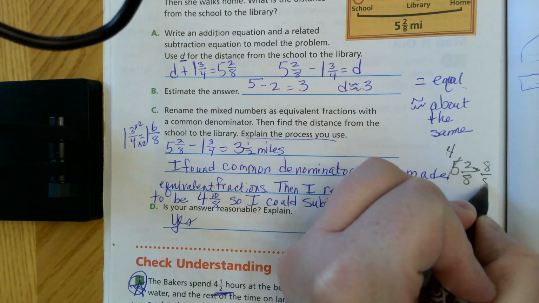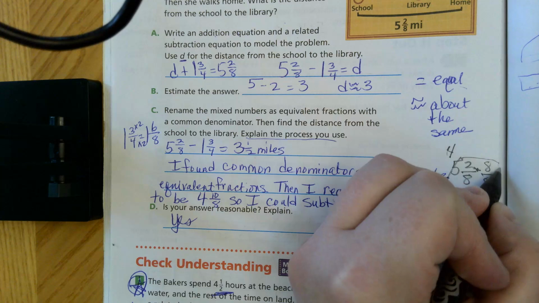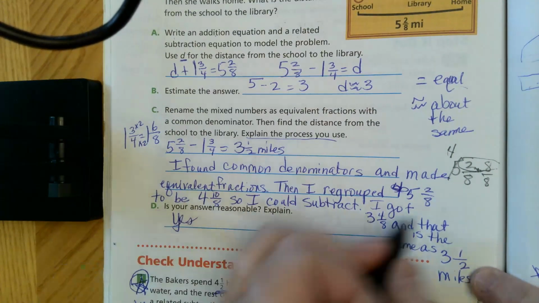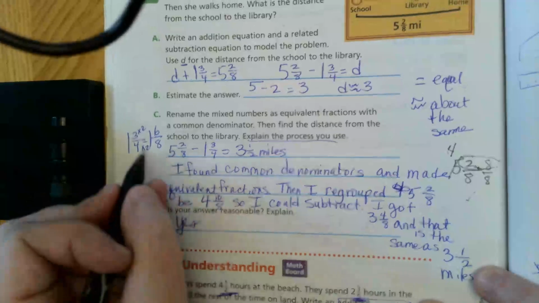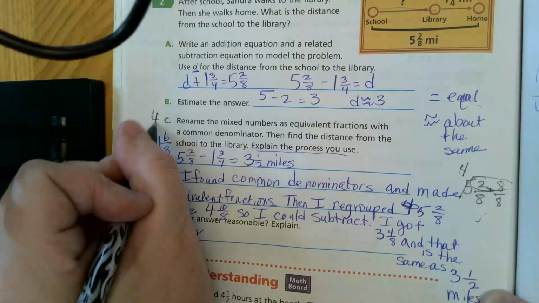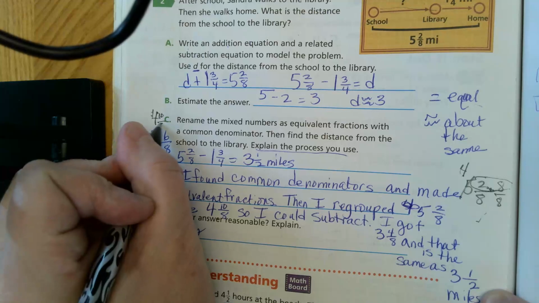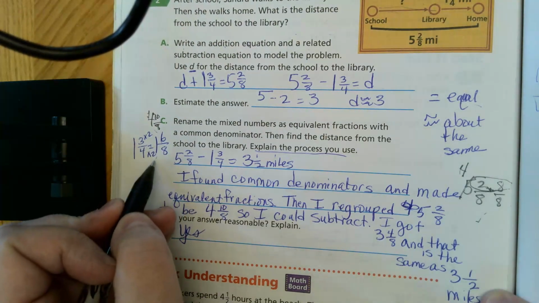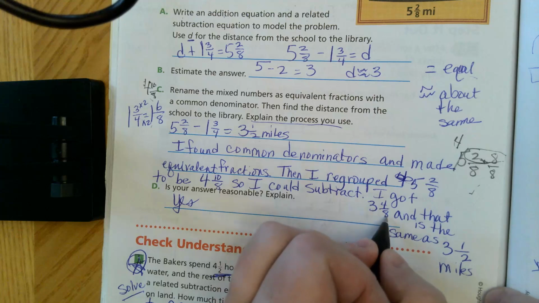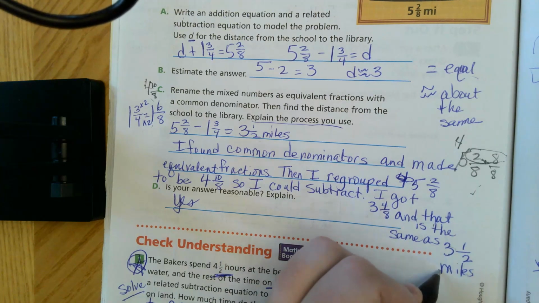That's the same thing as 1. Then we joined these two numbers together, and that made 4 and 10/8. So we had 4 and 10/8 minus 1 and 6/8, and that was 3 and 4/8. 3 and 4/8 is the same thing as 3.5.